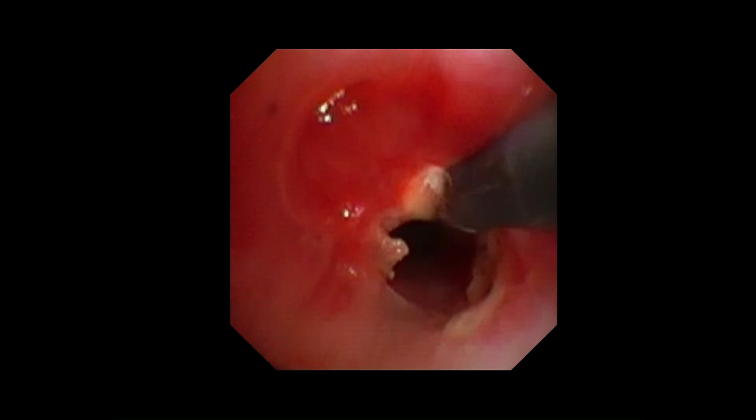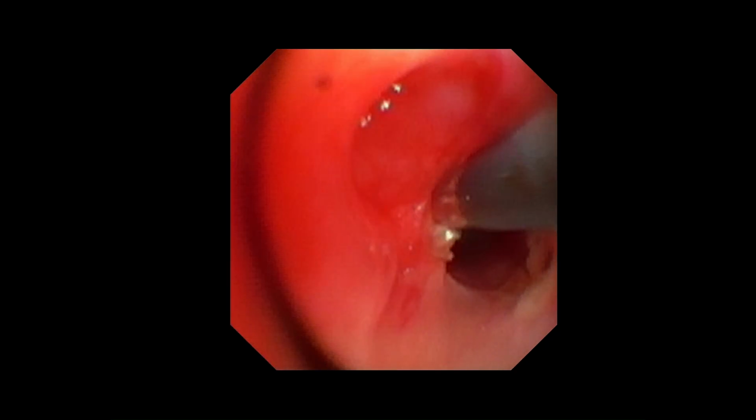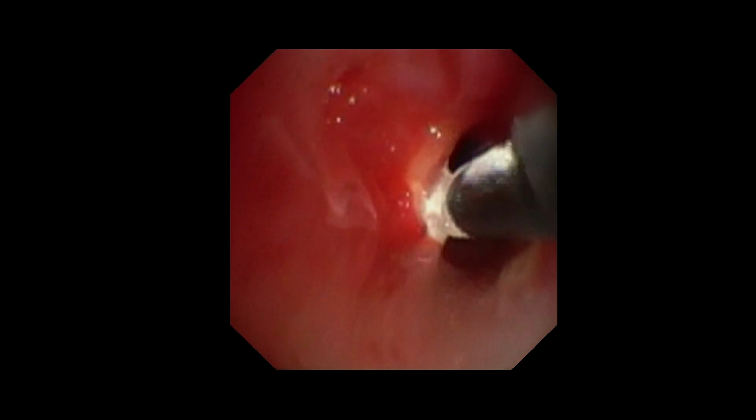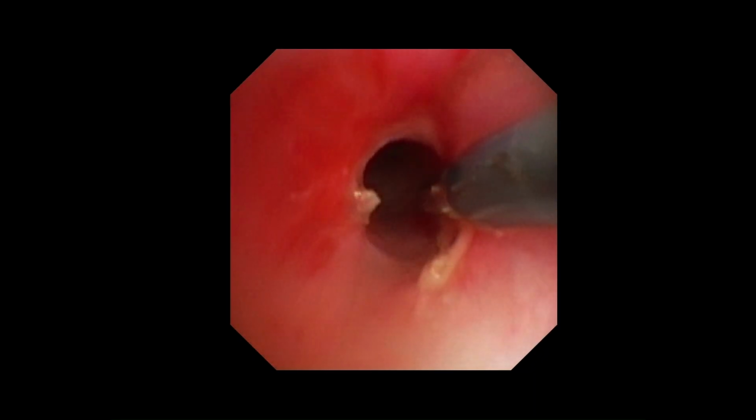So we just use a 1.1 millimeter cryoprobe, and then do freeze thaw cycles around the web, making sure the whole area is devitalized using the cryoprobe. Activation times can vary depending on the case and the thickness of the scar.